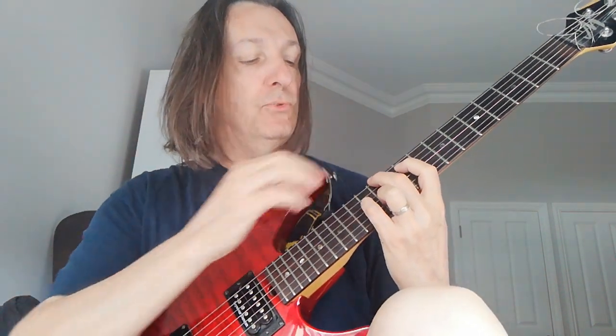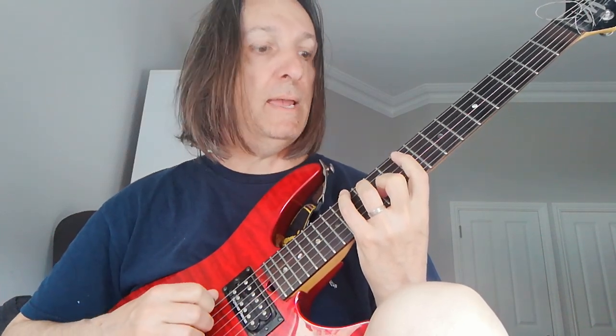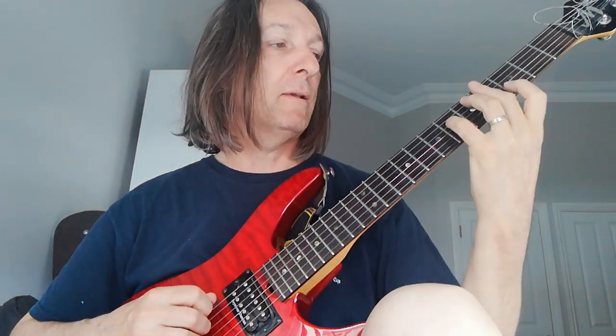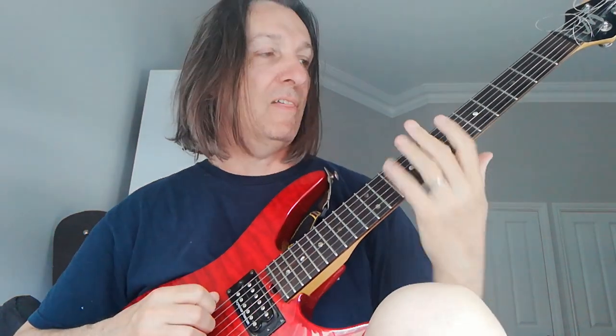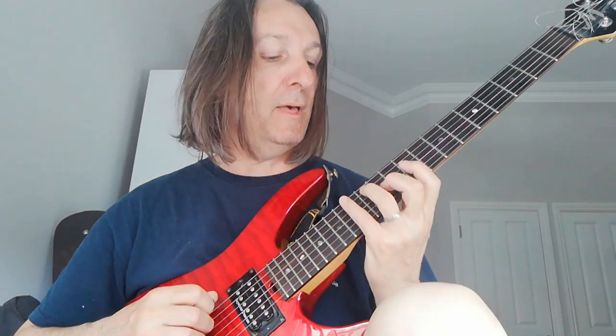Moving the root up, we have F, G flat, D, and B flat. And that's a G flat major 7 sharp 5, sounding like the A flat 7 flat 5. So it's a dominant substitute.